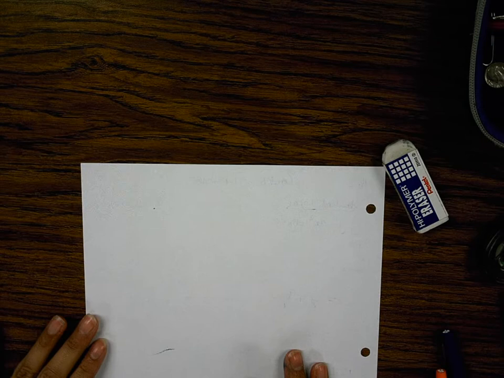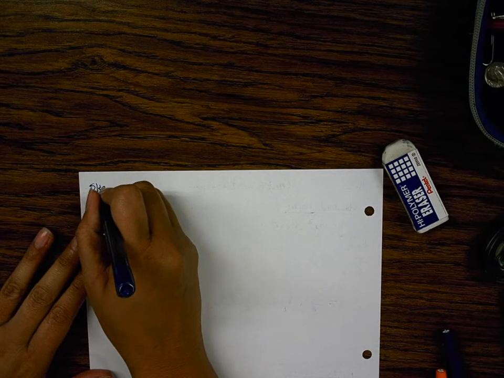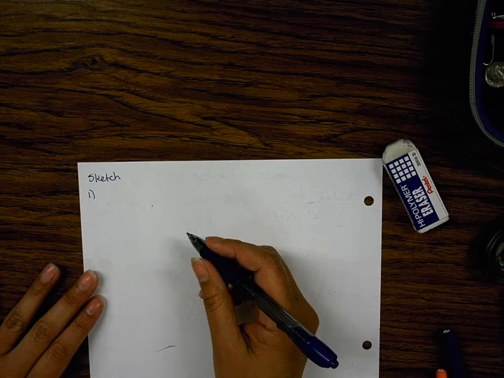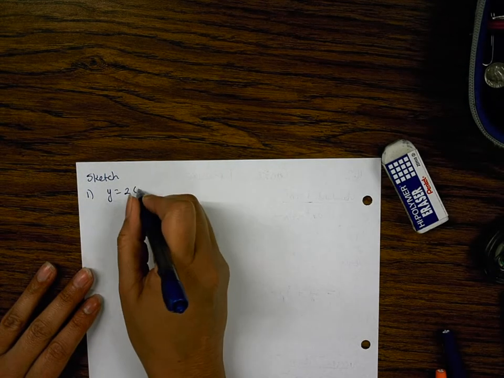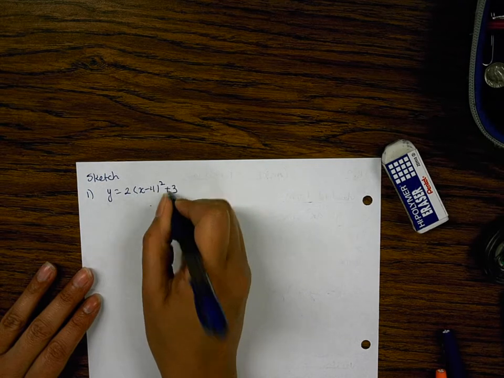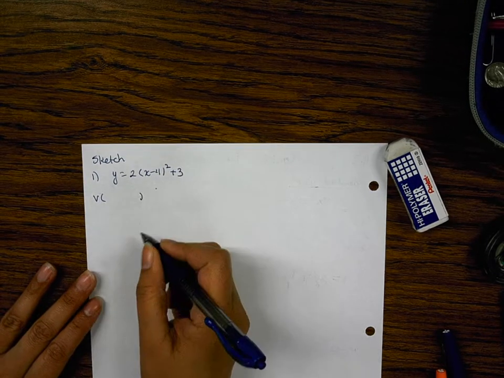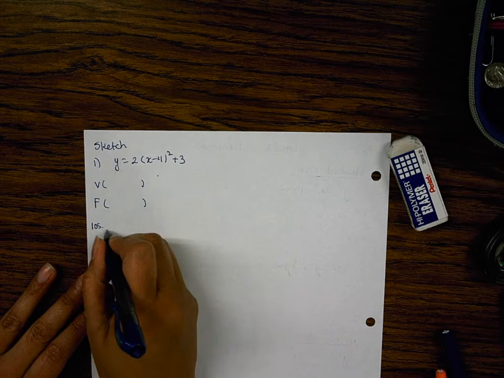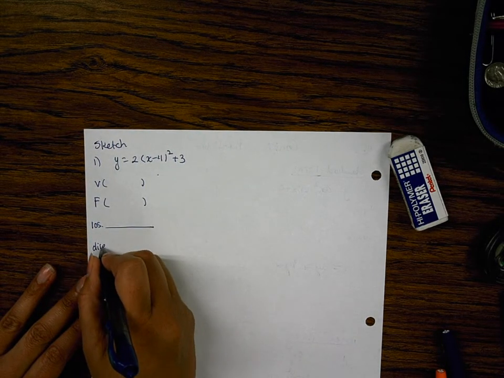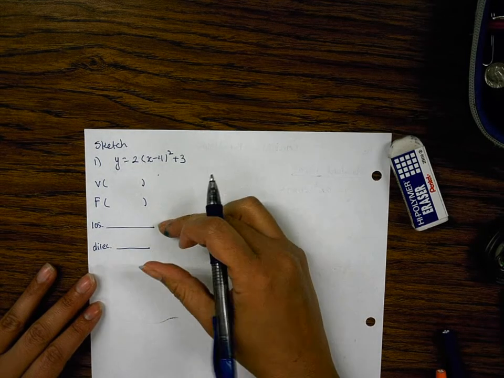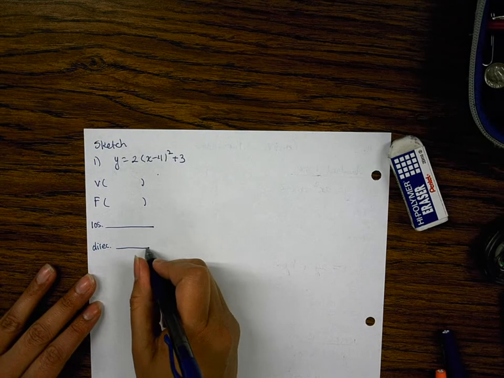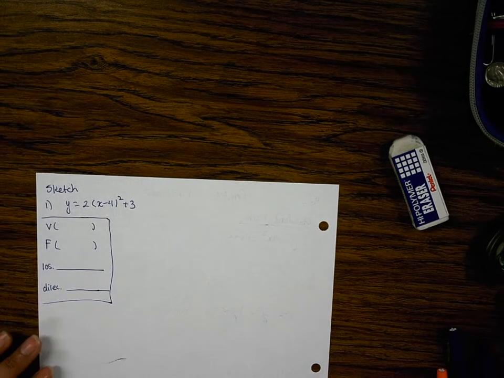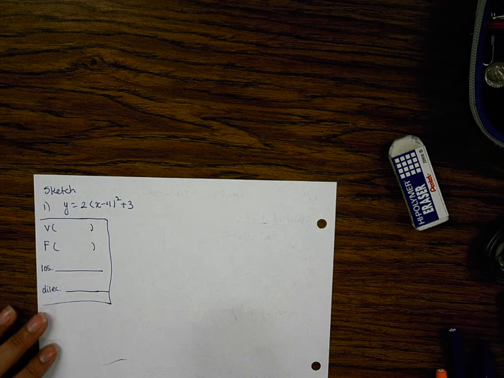Let's just do two quick examples, and we'll do more examples together in class. Okay, I am going to have you sketch and I'm going to also have you find some key points. So let me give you the equation. y equals 2 times (x minus 4) squared plus 3. And the key points I want you to find are V for vertex, F for focus. Remember, focus is a point, so I'm going to put an ordered pair. Your equation for the LOS and your equation for the directrix. Remembering these two are your points, these two are your lines. One of these will be x equals, one of these will be y equals. Okay, so we're going to sketch and then find these key pieces of information.